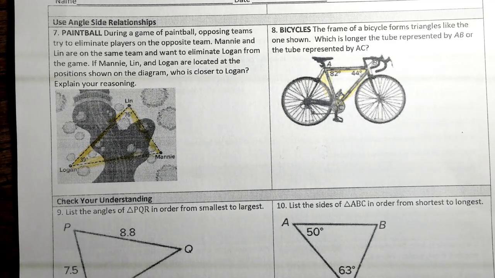Number 7. During a game of paintball, opposing teams try to eliminate players on the opposite team. Manny and Lynn are on the same team, and they want to eliminate Logan from the game. If Manny, Lynn, and Logan are located at the position shown on the diagram, who is closer to Logan?